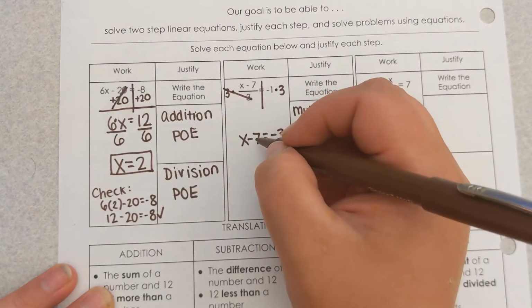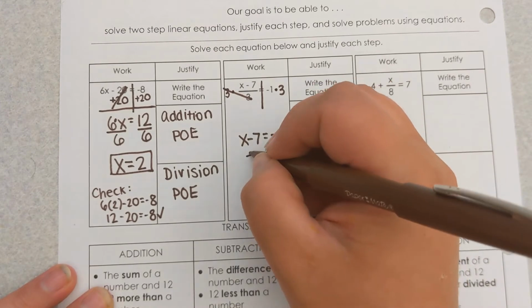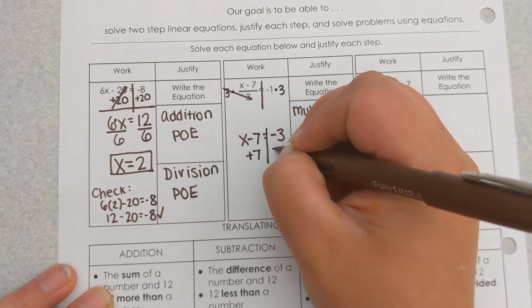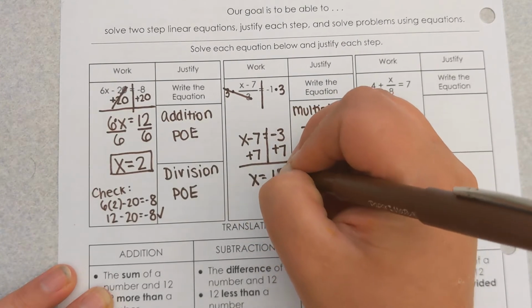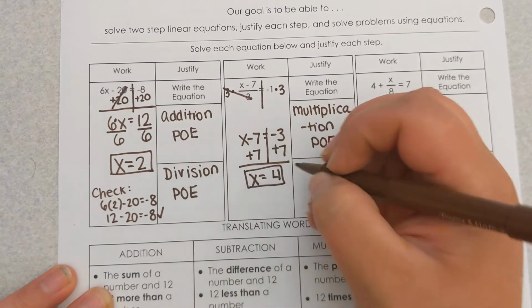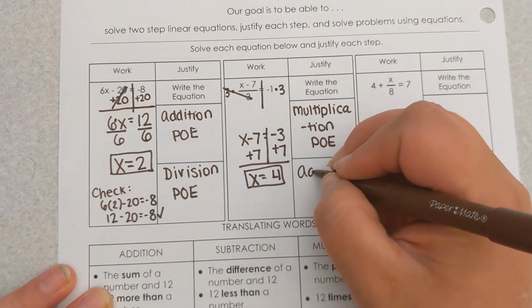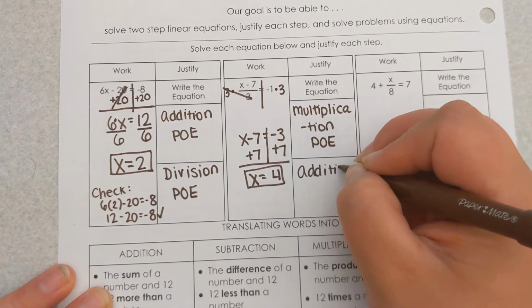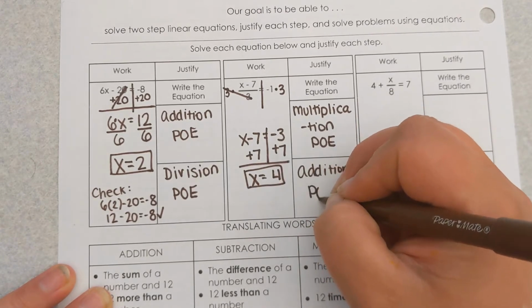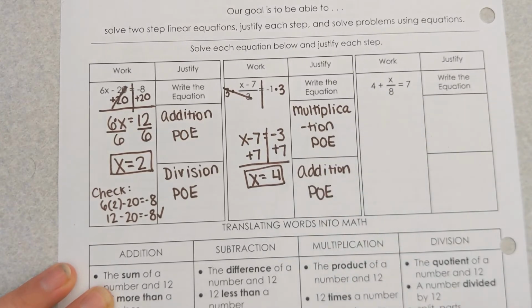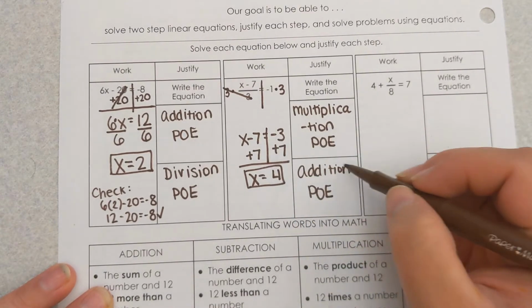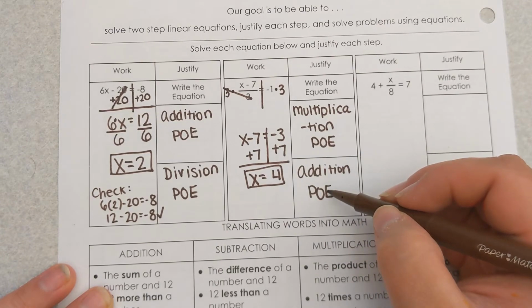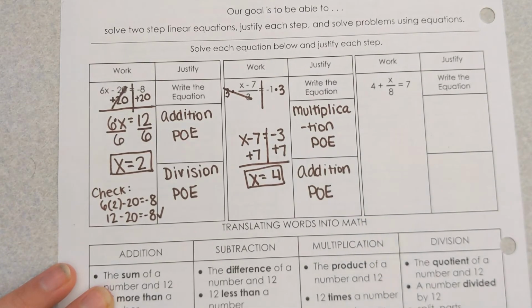Then, how do we get rid of this minus 7? The opposite of minus is plus. Just don't forget to do it on both sides. And negative 3 plus 7 is 4. We've done the addition property of equality now. And there you have it.